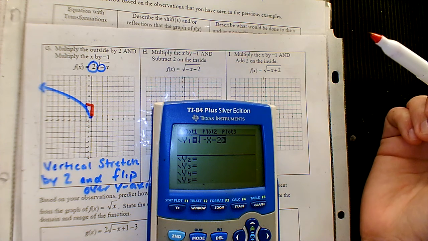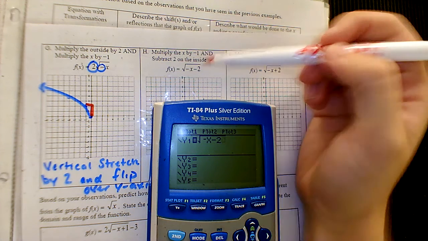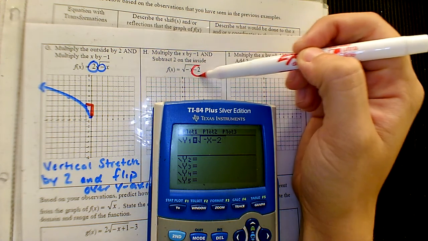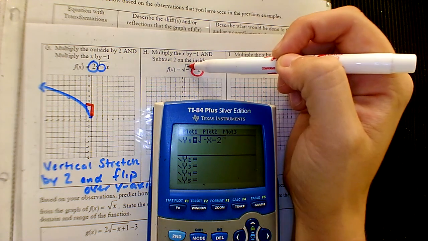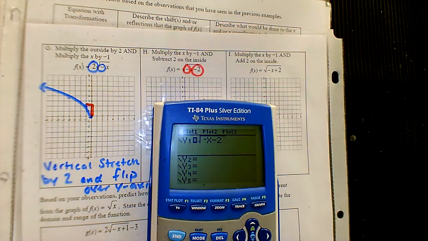Because it has a negative on the inside. So left 2, perhaps. What else is going on in there? Negative x is a reflection over the y. So we're going to flip it left and right and possibly move it left 2.